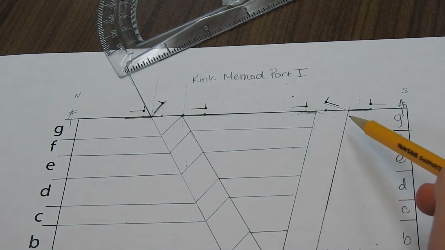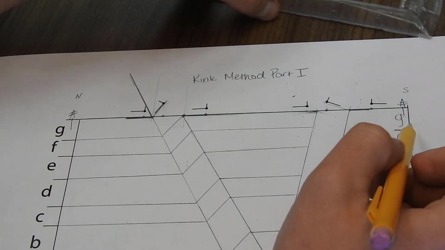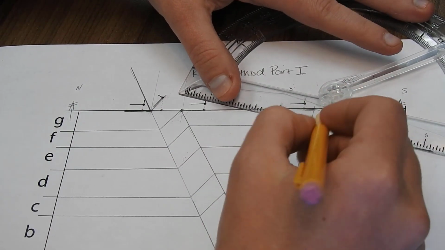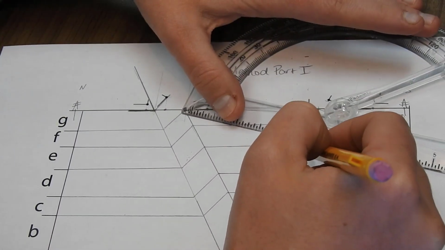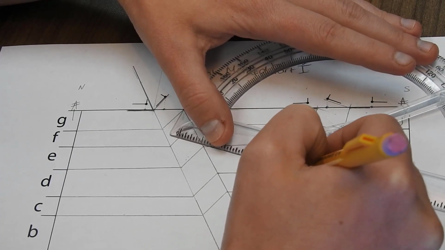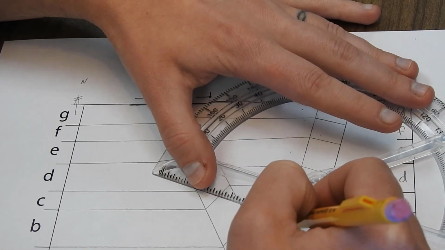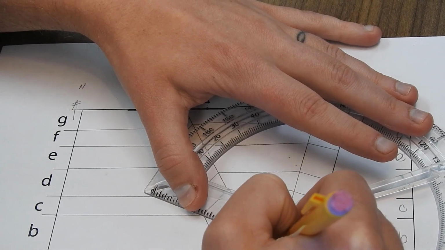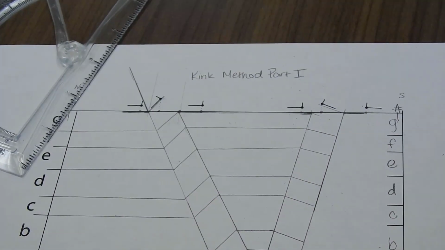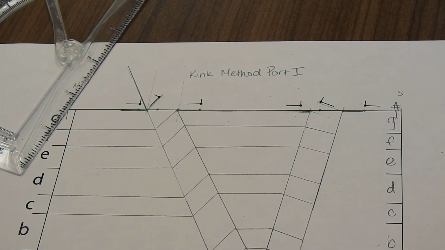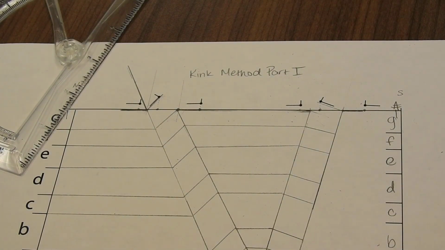These need to come back down. They need to match this dip over here. And then they're going to need to meet up with the spaces where they meet the surface over here. But notice that over here, these are supposed to be horizontal.